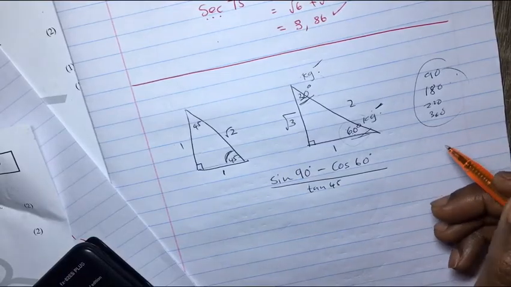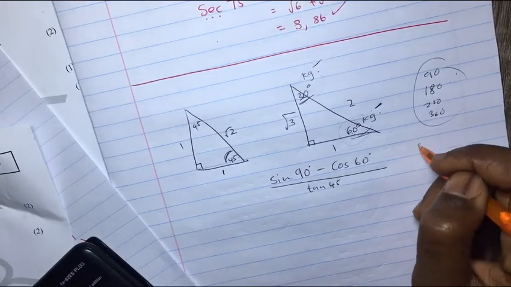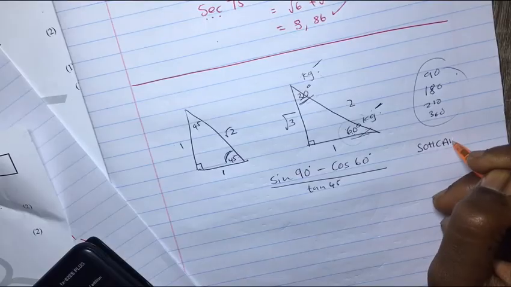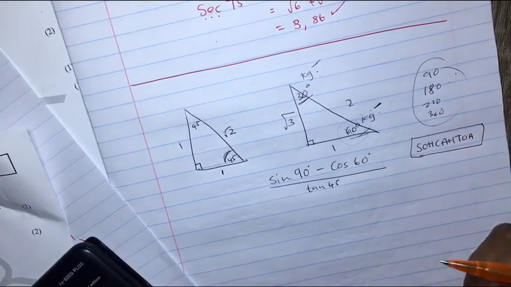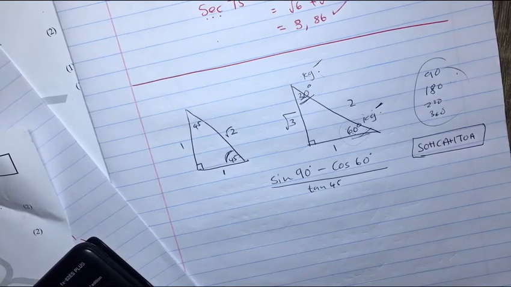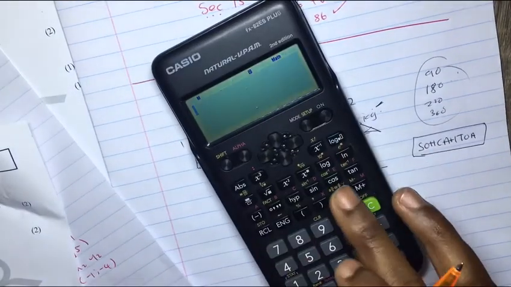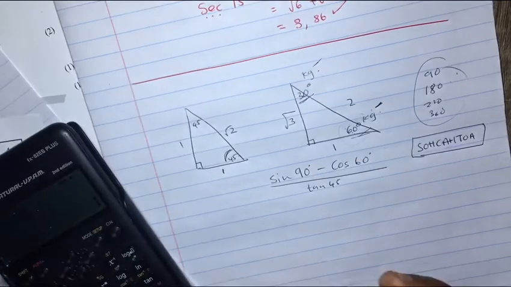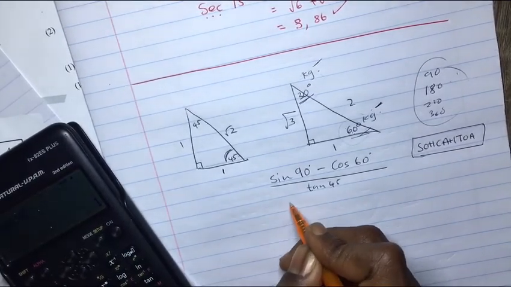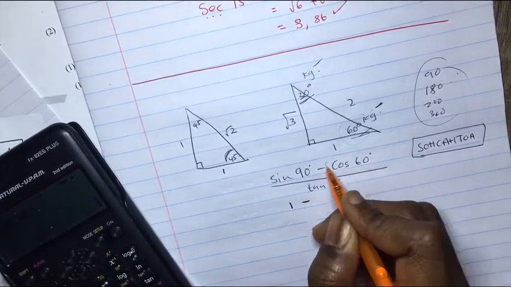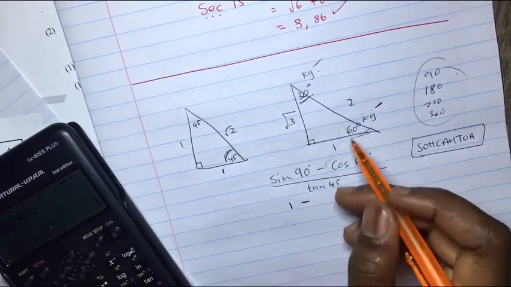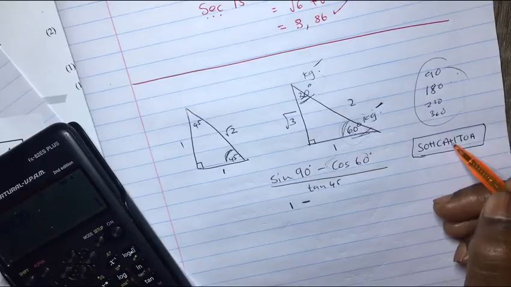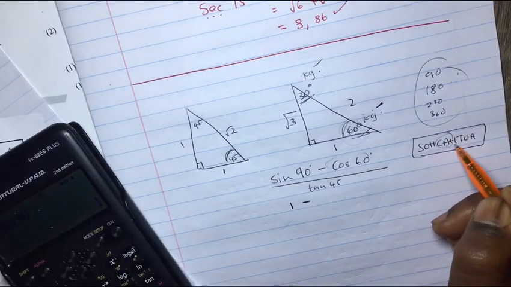All right. So I'm going to write SOHCAHTOA here. That's our acronym for dealing with trigonometric ratios. So sine 90, I'm going to just go ahead and press it here. Sine 90 is 1. Minus, let's deal with this one. Cos 60. So I'm no longer on this triangle, I'm on this triangle. I'm looking at cos 60. According to SOHCAHTOA, cos is adjacent over hypotenuse.